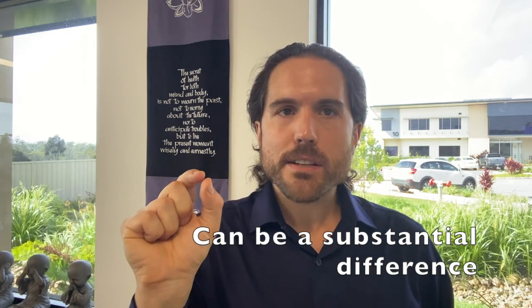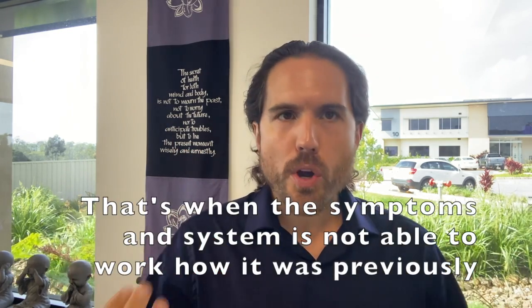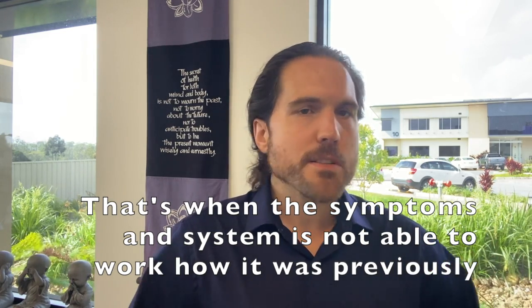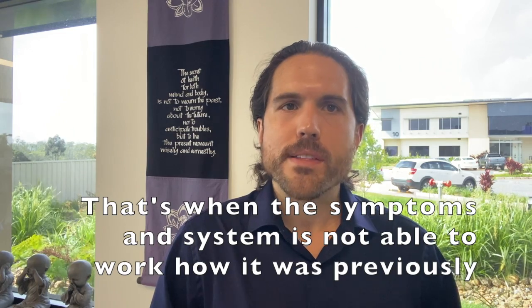And suddenly that little narrowing, when your body is just not able to adapt for it anymore, that is when the symptoms and the problems show up, and the system is just not able to work the same way that it was before. It's the same as if you've had a computer running and a bunch of junk has accumulated in the background, there are a few viruses and all that sort of stuff, and the system starts to slow to the point where you finally realize that there actually is a problem.